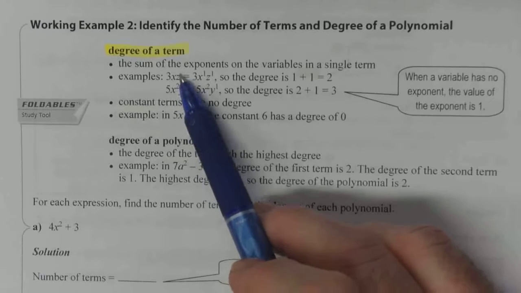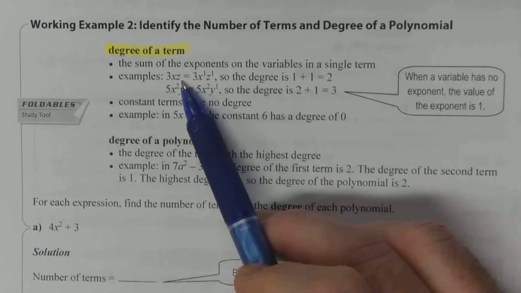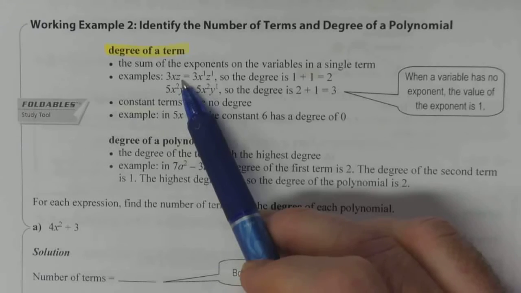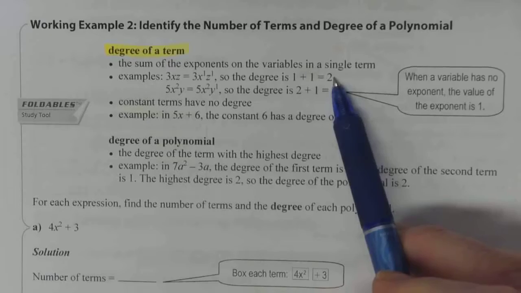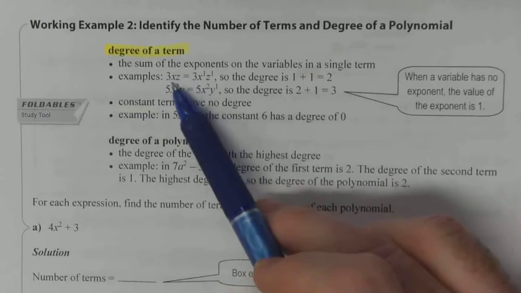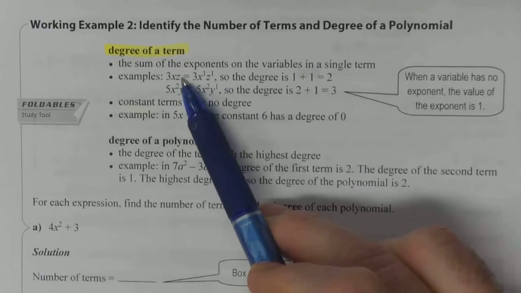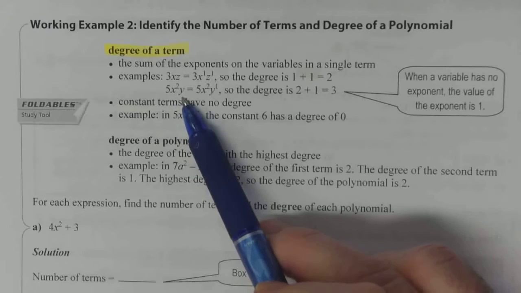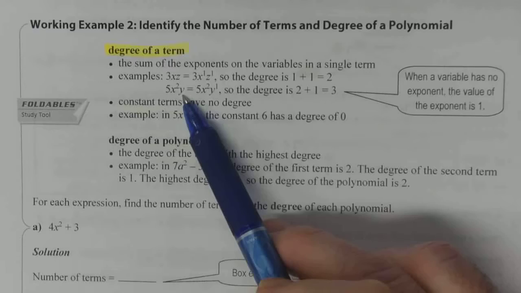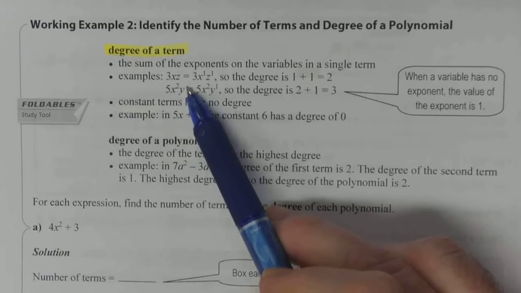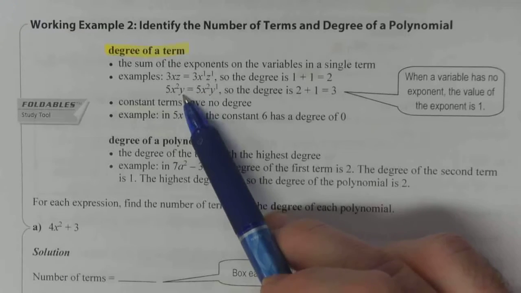So in these examples, 3xz, the exponents on the x and the z are assumed to be 1. They're not indicated. That's another situation where a 1 is just assumed. So if you add those two 1s together, you get a total of 2. So this term is degree 2. This one, 5x squared y, we have a 2 showing here for the x. There's nothing showing for the y, so we assume a 1. So 2 plus 1 is 3.